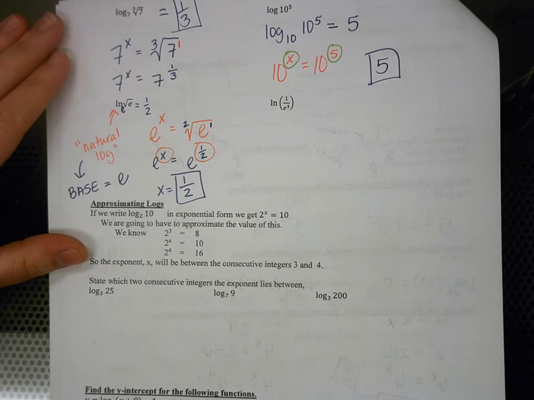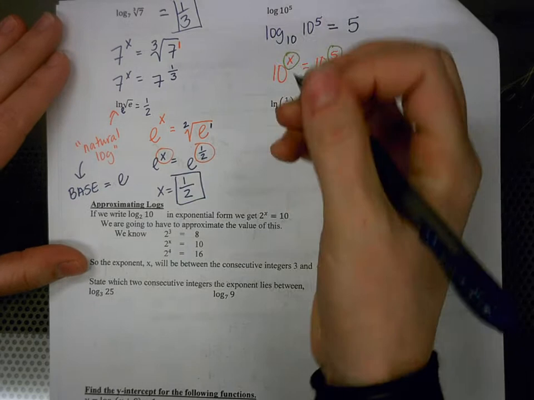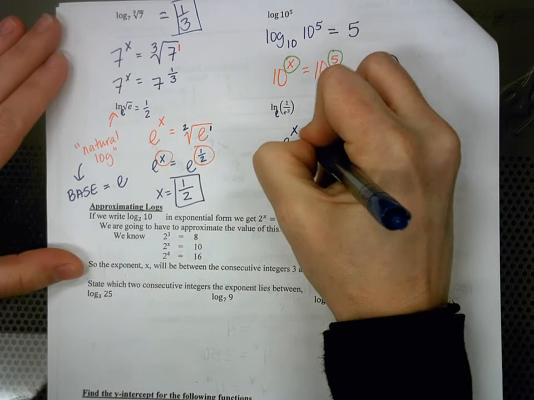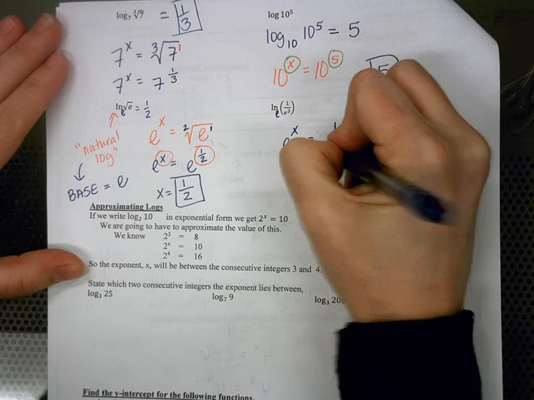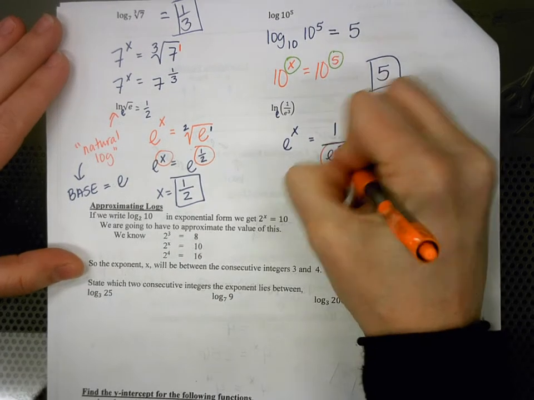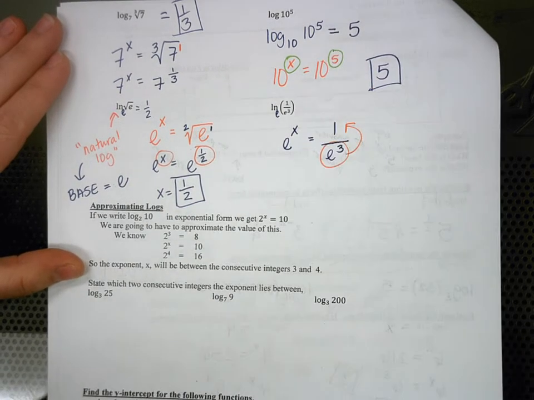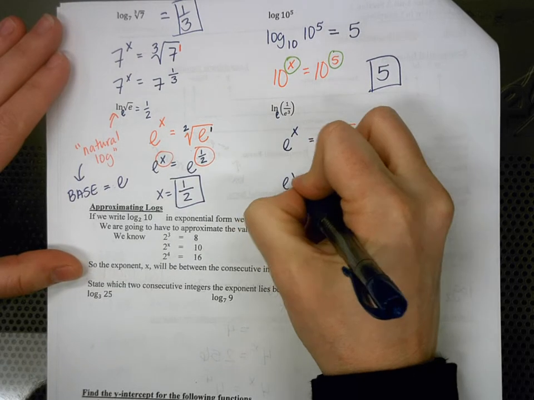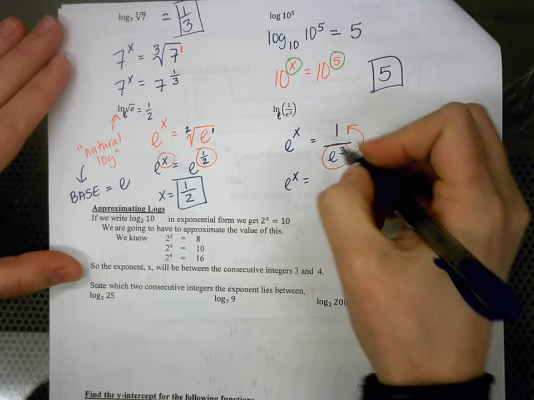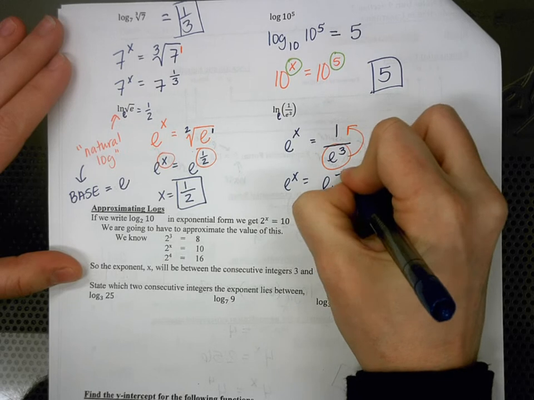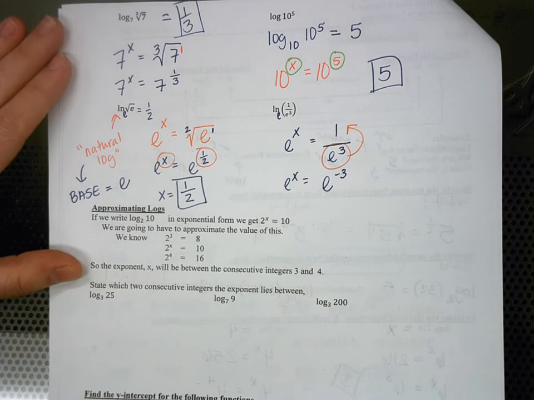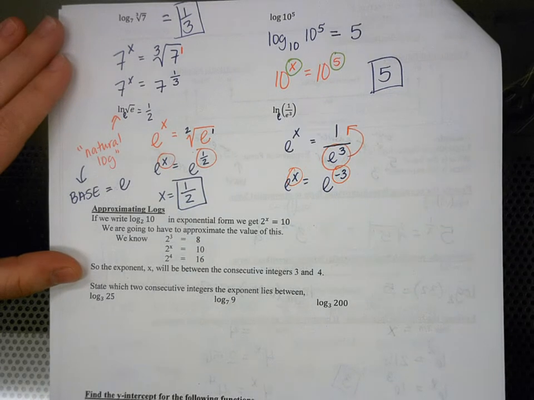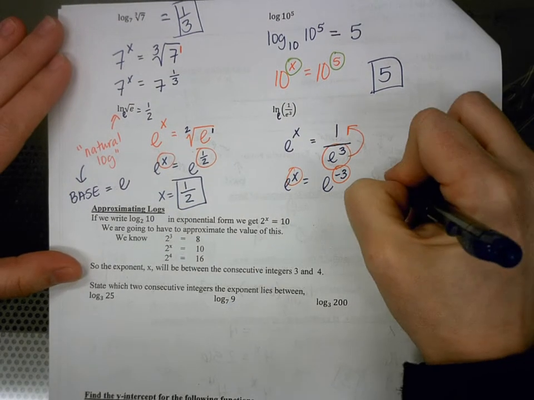All right, same thing here. My base is e, so I want to write e to what power gives me 1 over e to the third. Remember, we want to move that across the fraction line so that we don't have a denominator anymore, which would actually change our exponent to a -3 instead of a +3. And then you can see that our exponent is equal to -3.